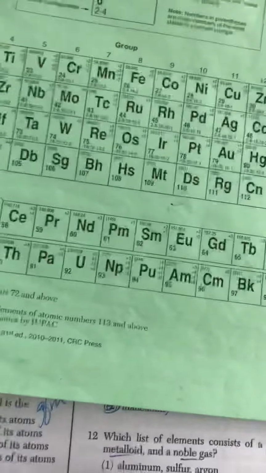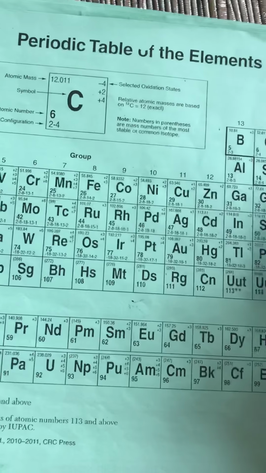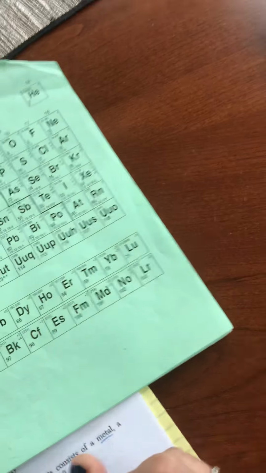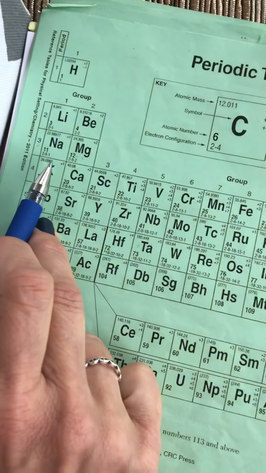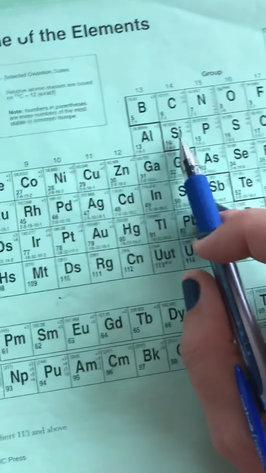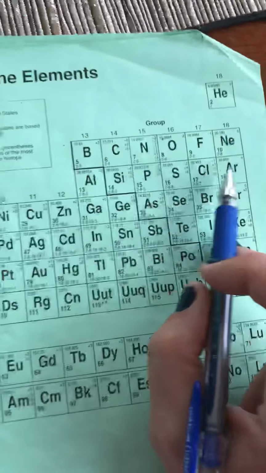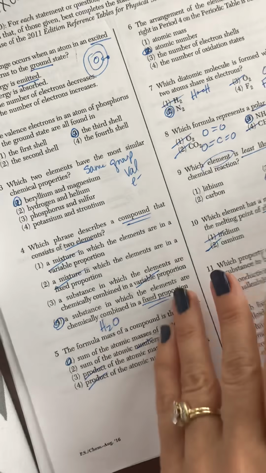So I go over here. The first one says aluminum. There's Al, that's a metal. Sulfur, that's a nonmetal. Nope, it doesn't want me to get a nonmetal without a noble gas, so not that one. All right, magnesium, yes, that's a metal. Sodium, nope, that's another metal. All right, sodium, yes. Silicon, metalloid, yes. Argon, yes. Okay, there's my choice. So that one had a metal, a metalloid, and a noble gas. All right, on to the next page.